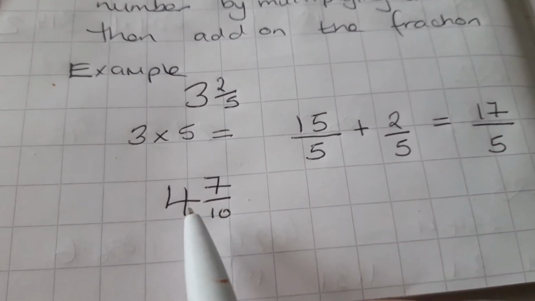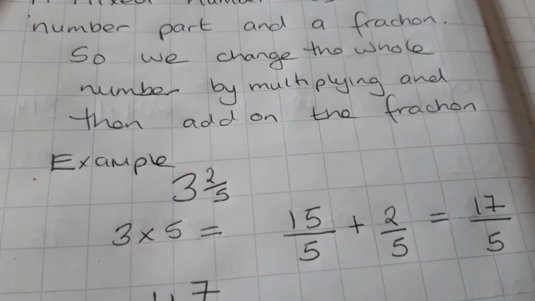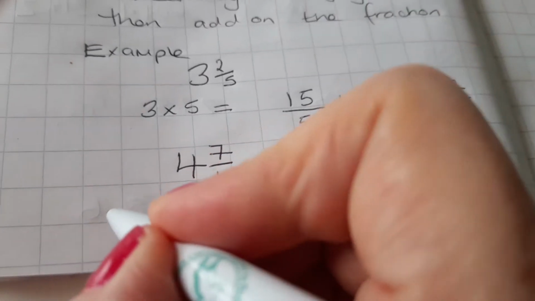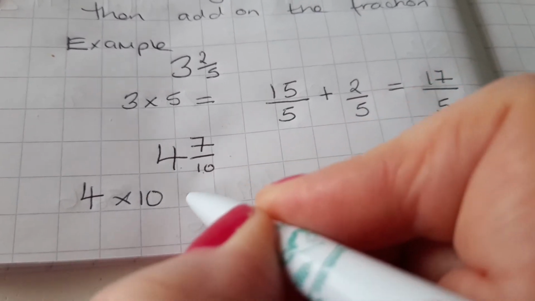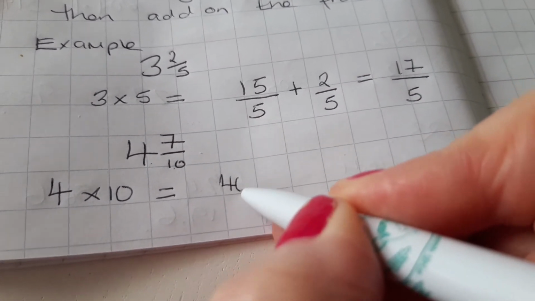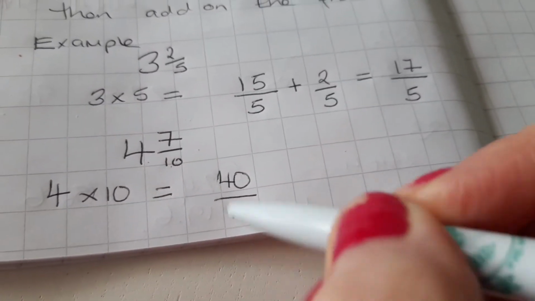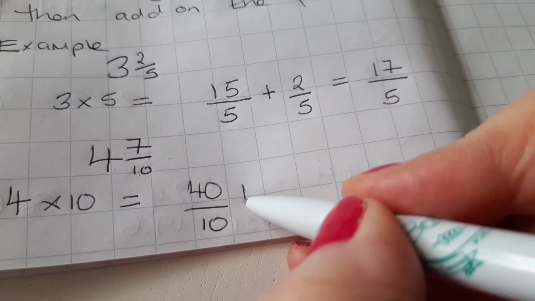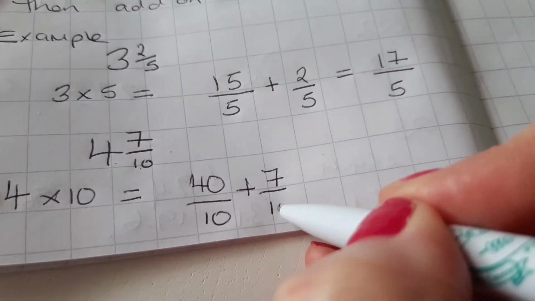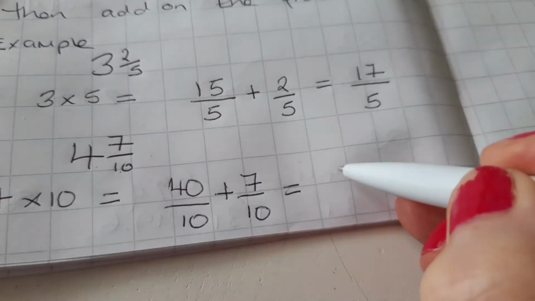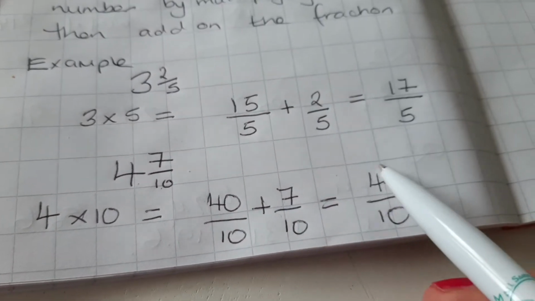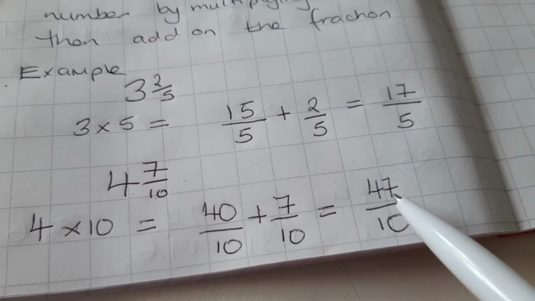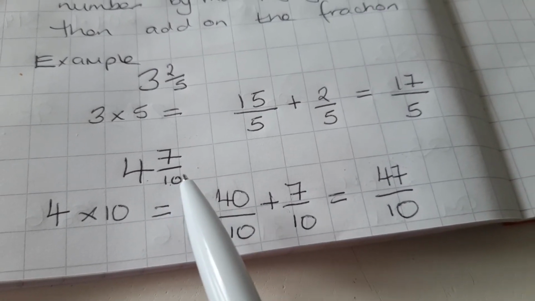If we wanted to do the same with 4 and 7 tenths, you would start with the 4 and you would say 4 times 10, because we want tenths, is 40 over 10. And then we would add on the 7 tenths. And when you add those together, you get 47 tenths. And that's the answer. That's the improper fraction, which is the same as saying 4 and 7 tenths. So I'll do a couple more examples.